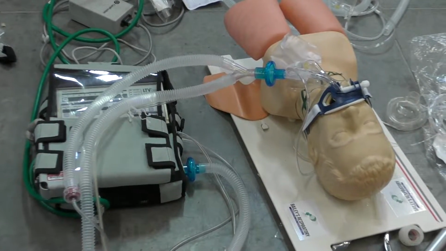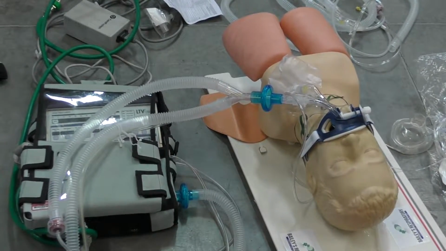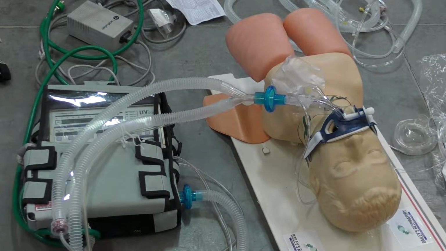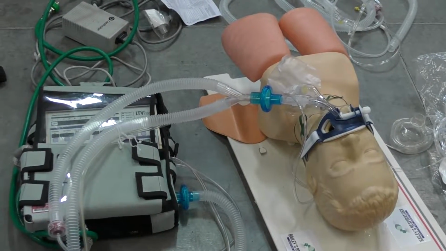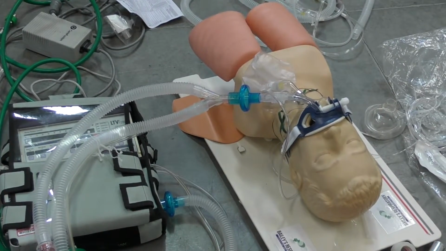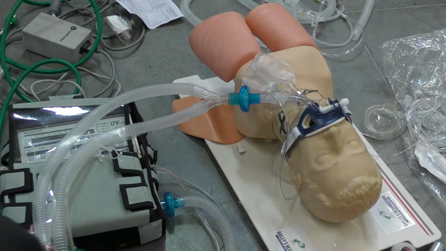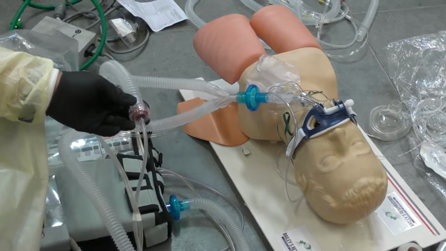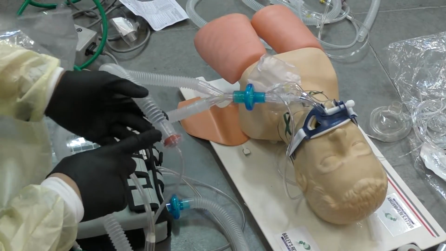Okay, so let's take a look at our setup. We have a patient who has suspected COVID-19, and you notice that we have two filters in our LTV ventilator. That's because we're going to need it, because our exhalation port is actually here.